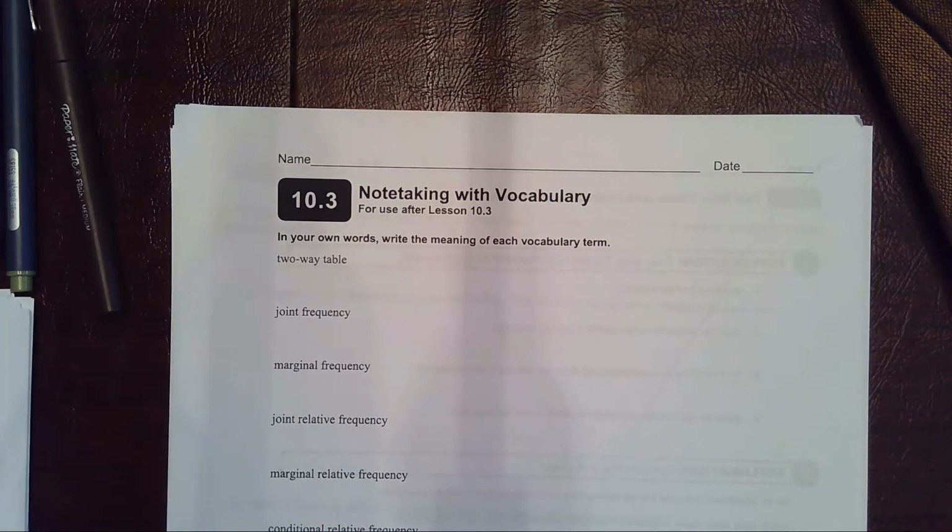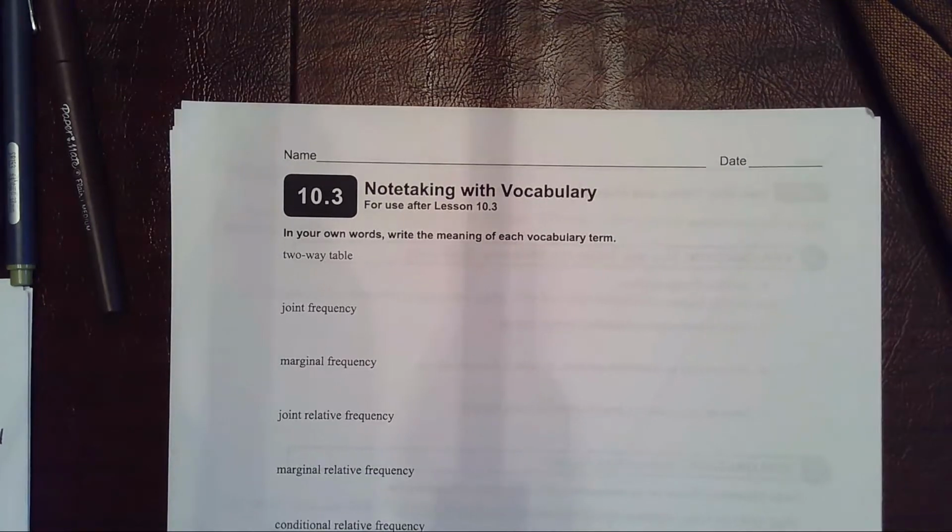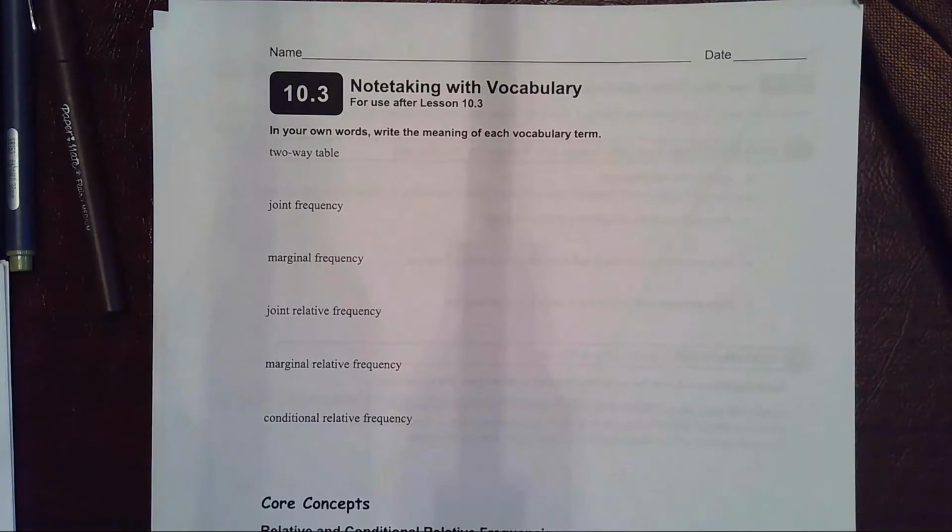We are talking about lesson 10.3, which is all about two-way tables, joint and marginal frequencies, and something called conditional relative frequency. We're going to talk a lot about how to organize data into a table, and then how we use that data in a table to help us make sense of it.